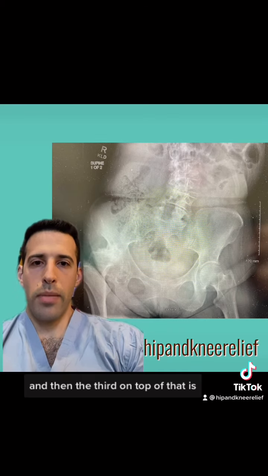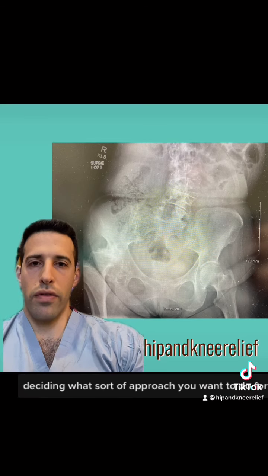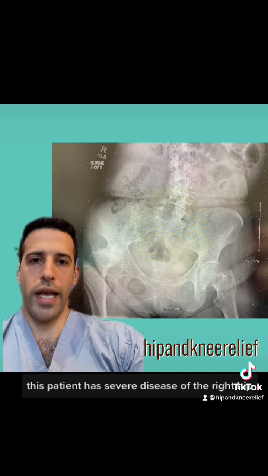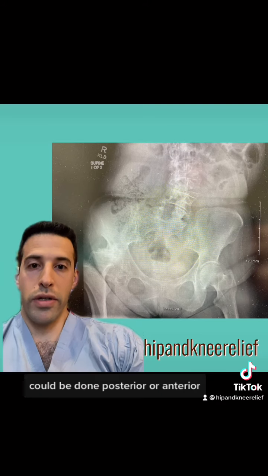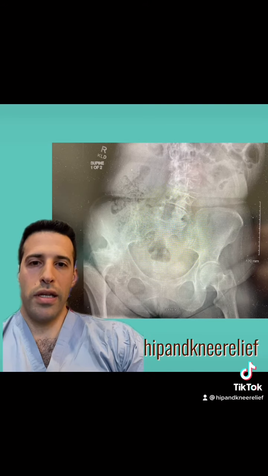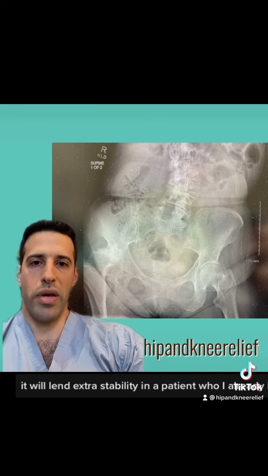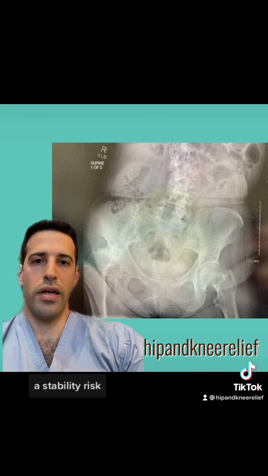And then the third on top of that is deciding what sort of approach you want to do for this patient. This patient with severe disease of the right hip could be done posterior or anterior, but I may lean more towards doing this anteriorly because it will lend extra stability in a patient who I already know is going to be a stability risk.